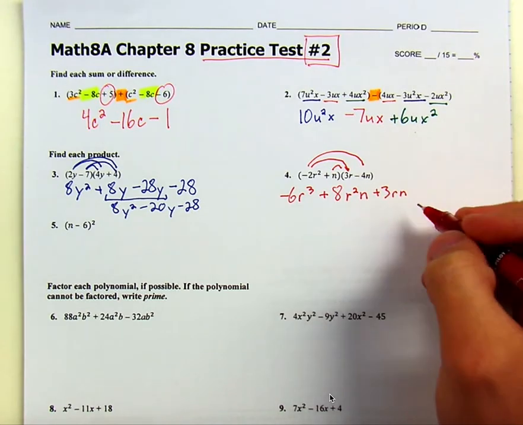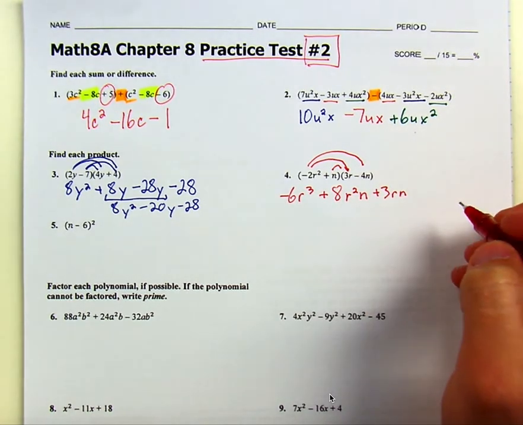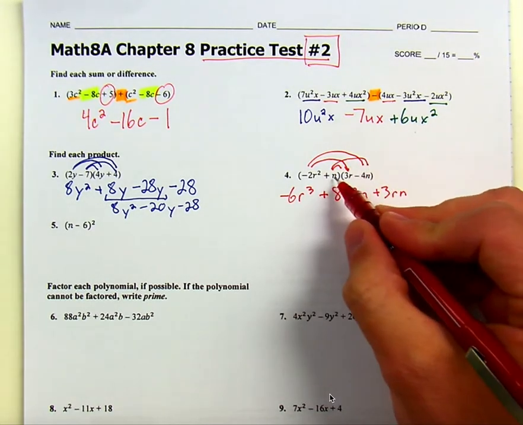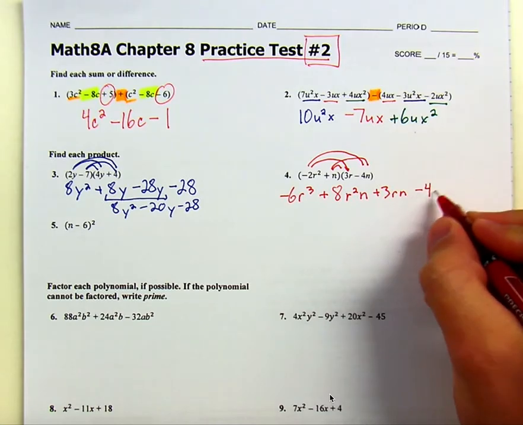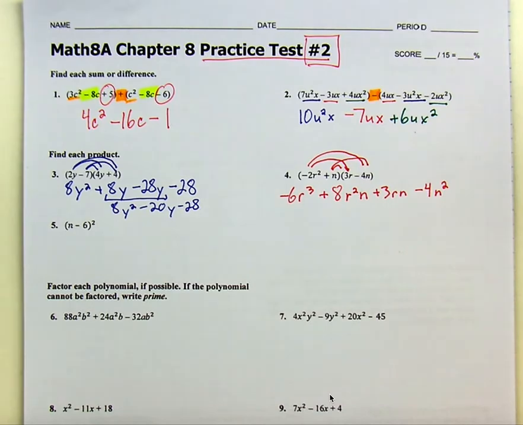Usually you go in alphabetical order, so maybe I should have put the n's in front of the r's, but does it really matter too much? Not too much. Okay, so minus 4n squared. And on this one, if you notice, none of those 4 terms are like terms, so we can't really simplify it from there. That's just the way it is, and we'll leave it just like that.